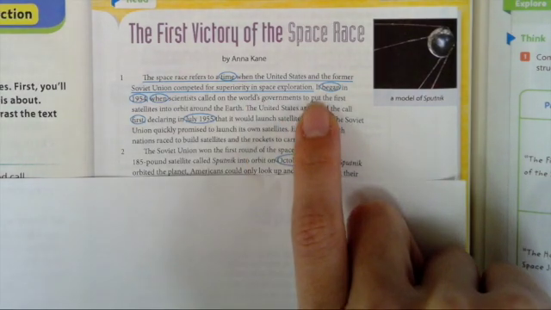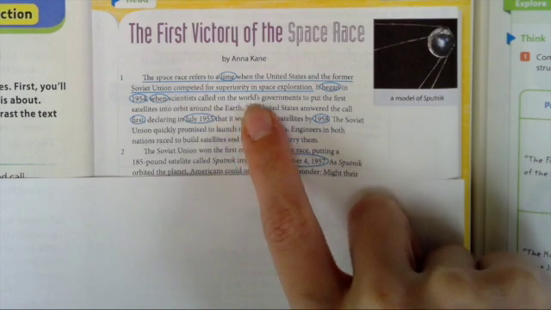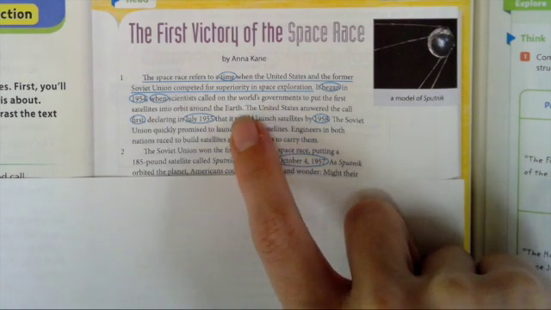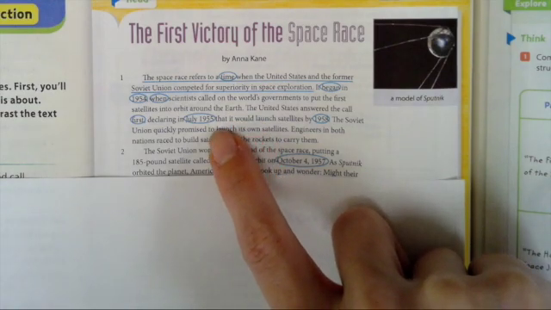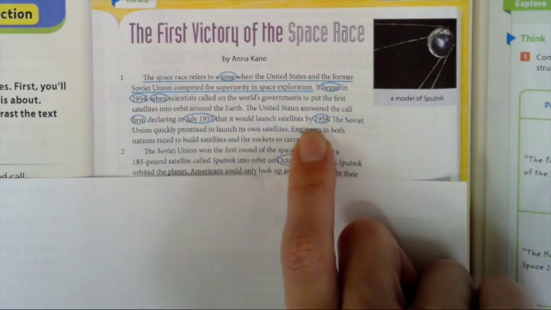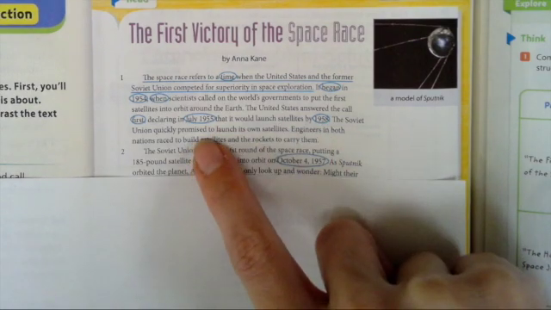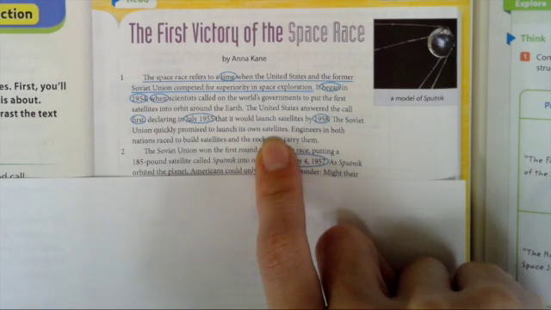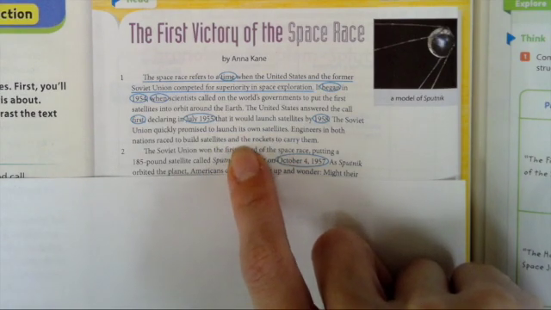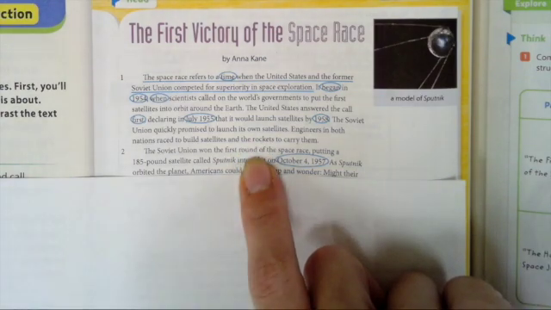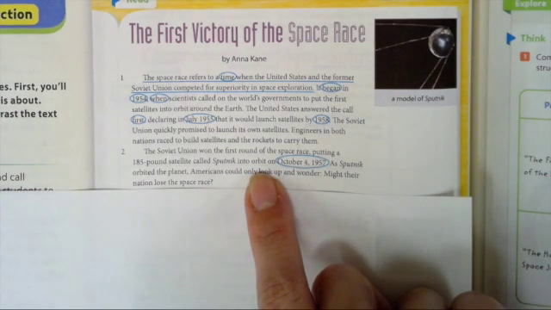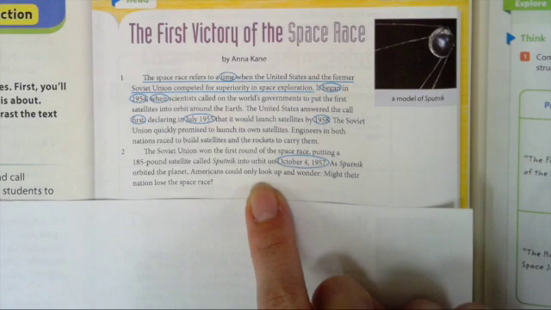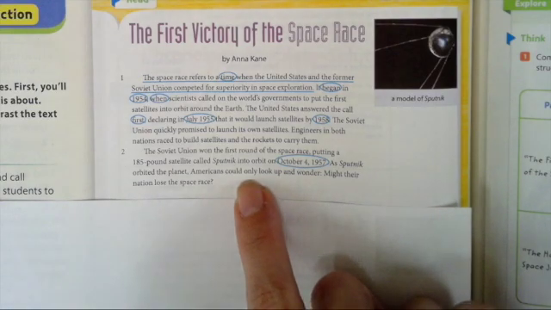It began in 1954 when scientists called on the world's governments to put the first satellites into orbit around the Earth. The United States answered the call first, declaring in July 1955 that it would launch satellites by 1958. The Soviet Union quickly promised to launch its own satellites. Engineers in both nations raced to build satellites and the rockets to carry them. The Soviet Union won the first round of the space race, putting a 185-pound satellite called Sputnik into orbit on October 4, 1957. As Sputnik orbited the planet, Americans could only look up and wonder, might their nation lose the space race?